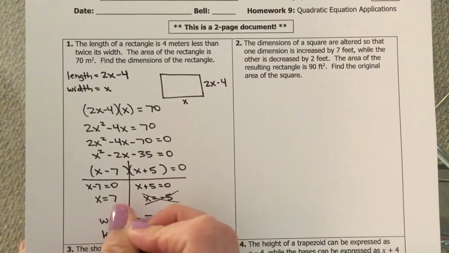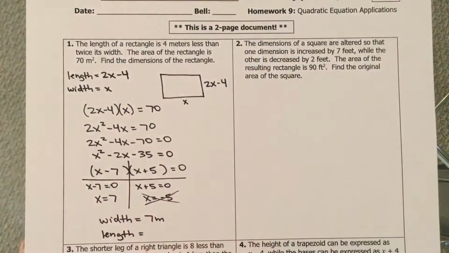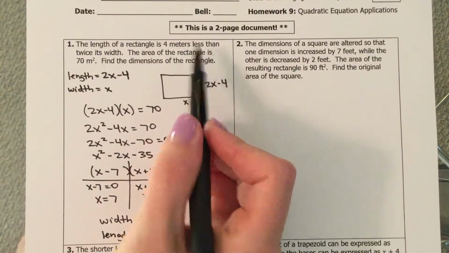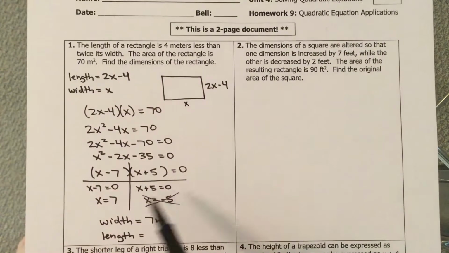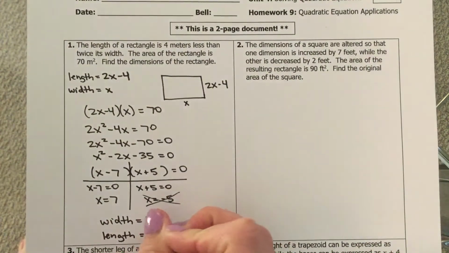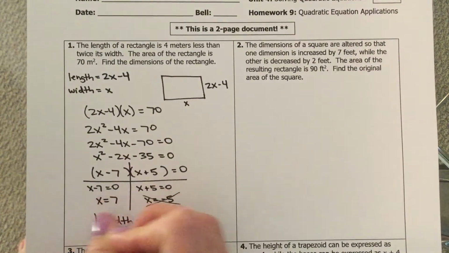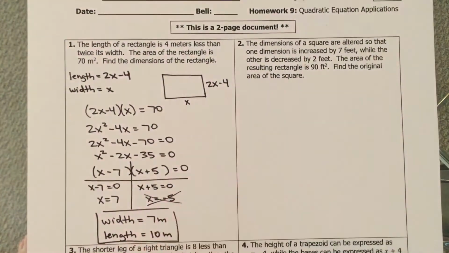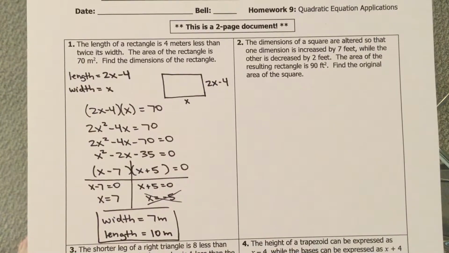And then the length, just go back to the way that they described it in the story problem. The length is 4 meters less than twice its width. So twice its width would be 14. 4 meters less than that would be 10. Okay, and you can just kind of confirm as well, when you multiply those two numbers together, you do in fact get an area of 70.